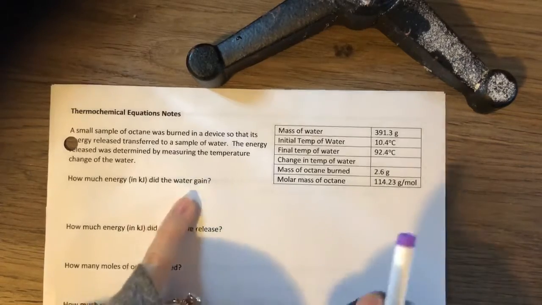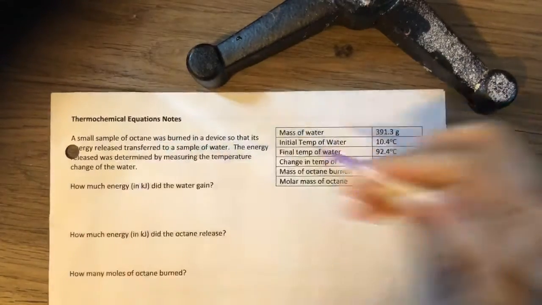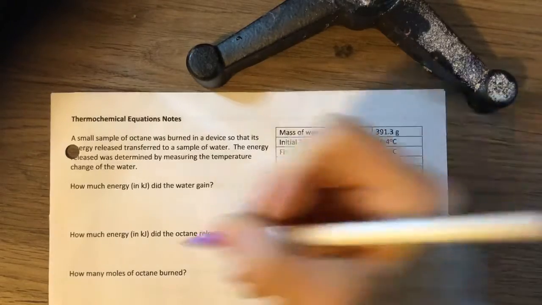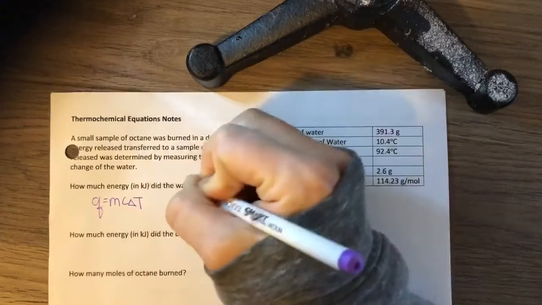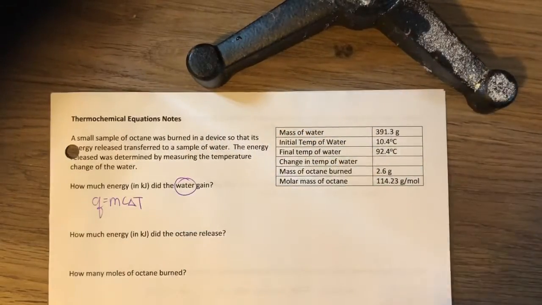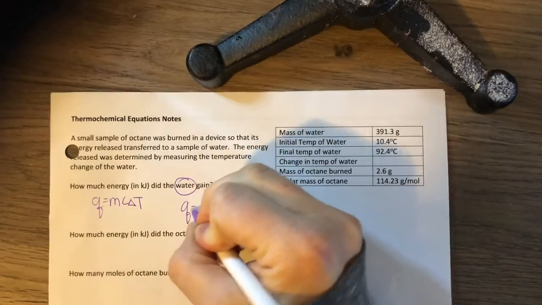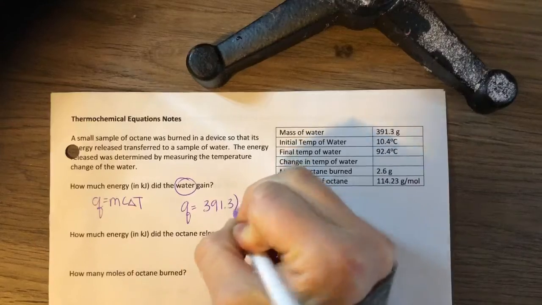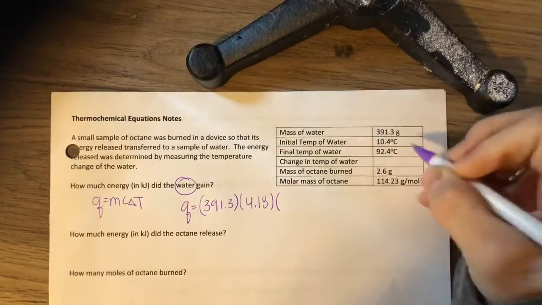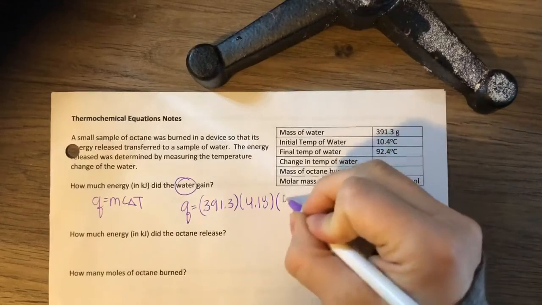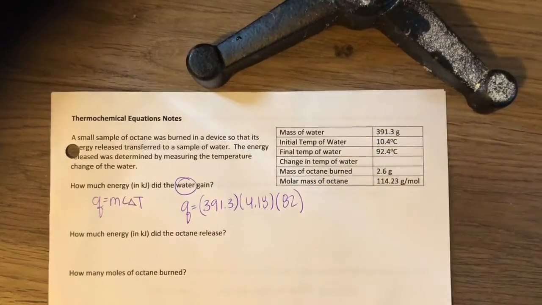So if we're going to figure out how much energy the water gained, since the water warmed up, we'll use Q equals mc delta T. Now we're interested specifically only in the water. So we'll use the mass of the water, the specific heat of the water, which is liquid, and the delta T of the water, which would be 82 degrees.